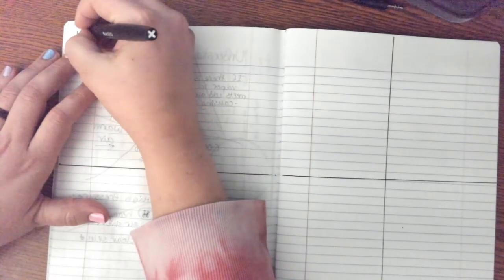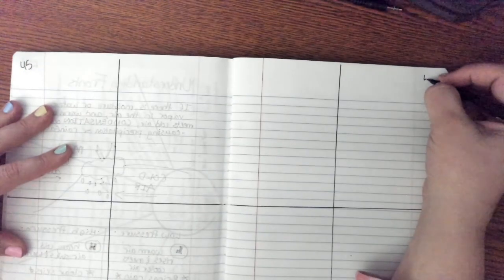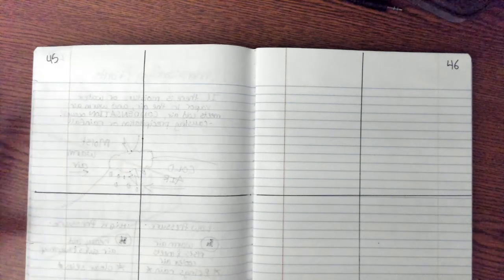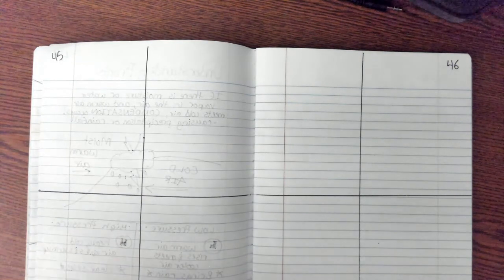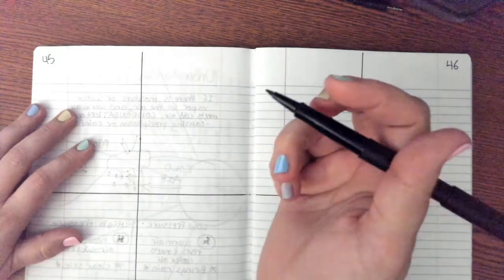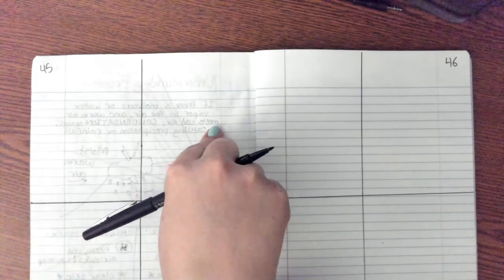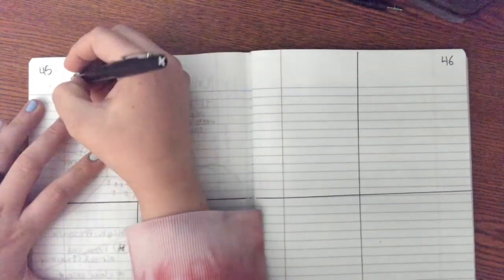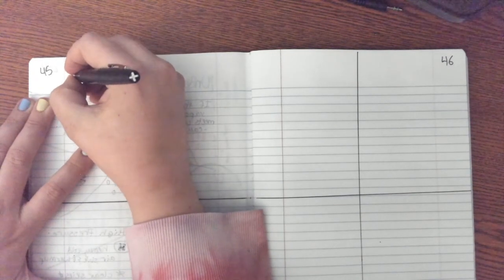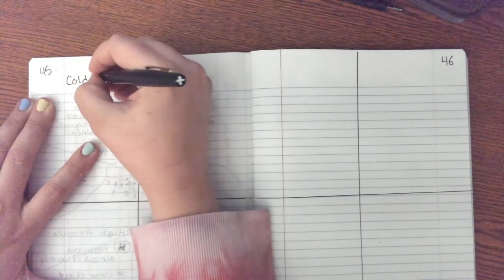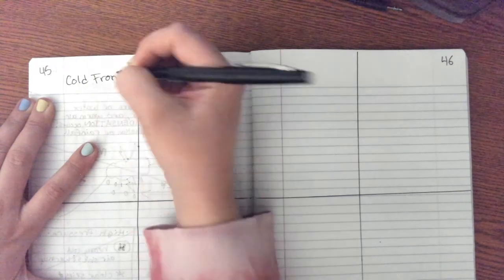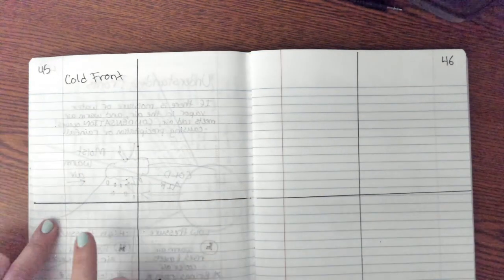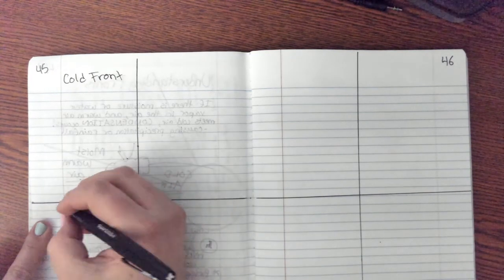This one was page 45 for me. This was 46. Okay. Next thing I'm going to do is talk about what this first block is going to be. That is going to be my cold front notes. So I'm going to write cold front right there. Down here, I'm going to include an occluded front.